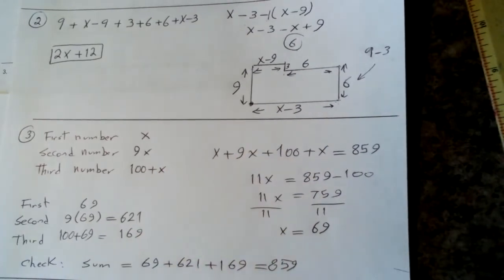So these kinds of problems, everything is related to the first number. I don't know the first number, it is x, but I know the second number is 9 times that, and the third number is 100 plus that. So you can assume the first number as x or any other letter or n, and then you solve the equations.